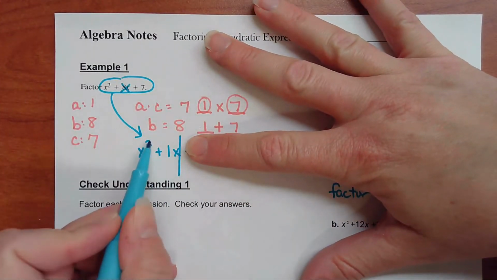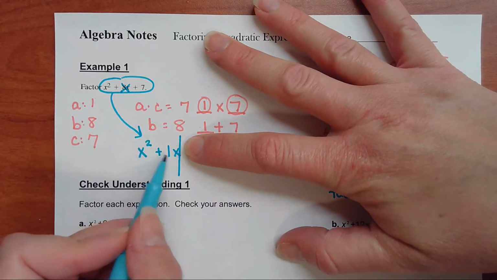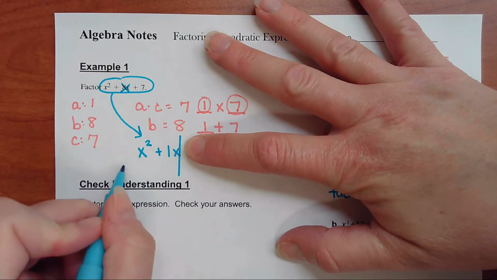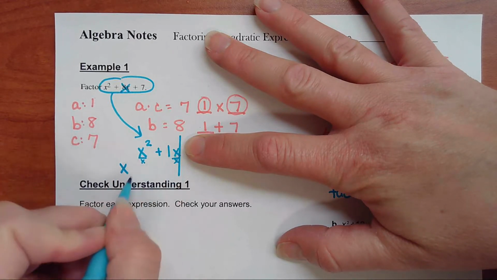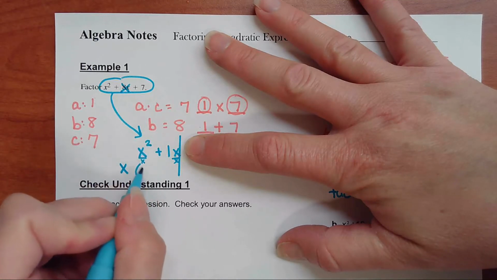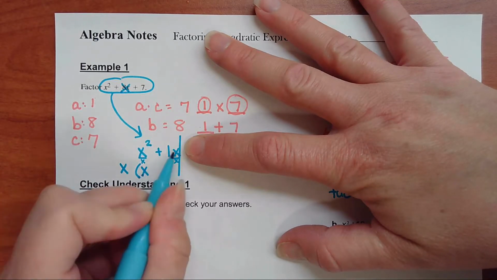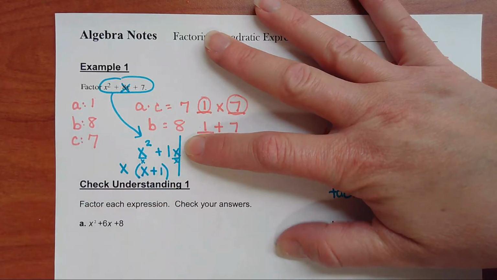So I have x squared plus 1x. The GCF between x squared and a positive 1x is just an x. When I divide each of these by x, I am left with x squared divided by x, 2 minus 1, I have an x to the first. And then these x's will cancel, and I'm left with a plus 1.